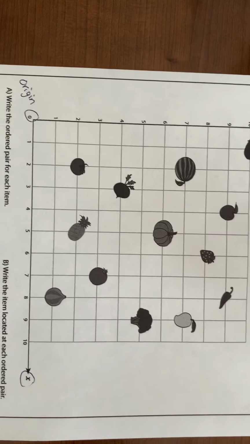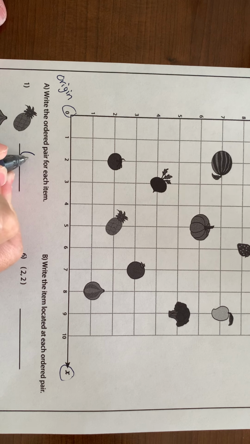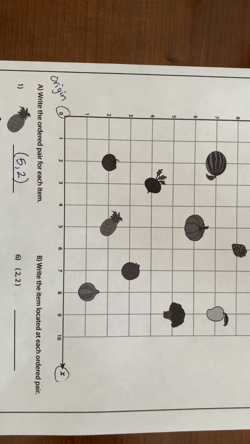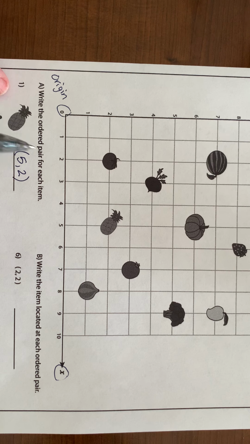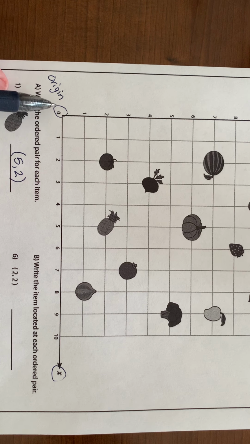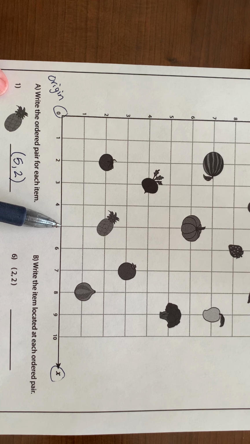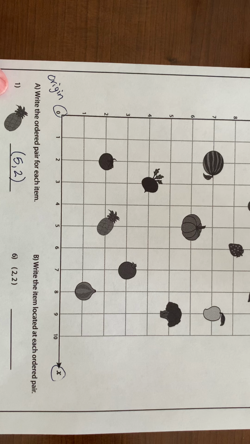So if I wanted to tell somebody else where that pineapple was, I would write it like this. And I'm going to write it in parentheses, the number 5 with a comma and the number 2. That tells any other mathematician who picks up my paper that if they want to find the pineapple on my coordinate plane, they're going to count over 5 and up 2. Let's test it. If I start at 0 and I count over 5, 1, 2, 3, 4, 5, and I count up 2, 1, 2, I end up at the pineapple.